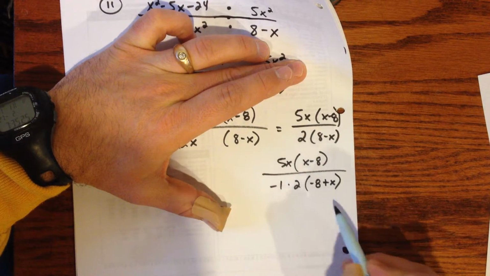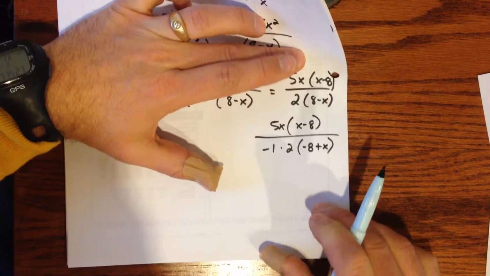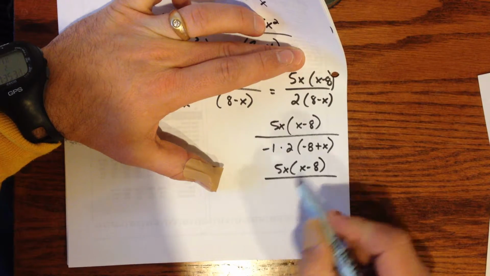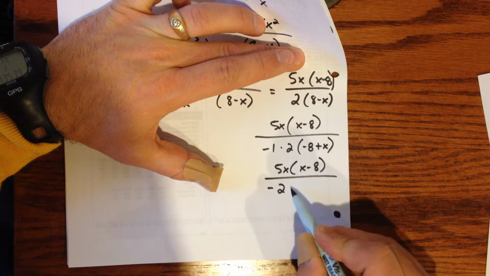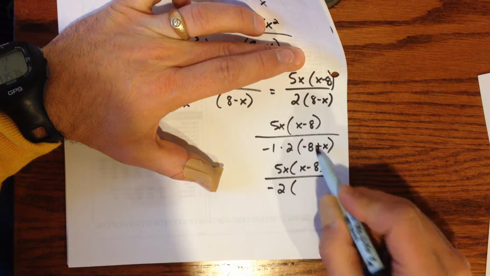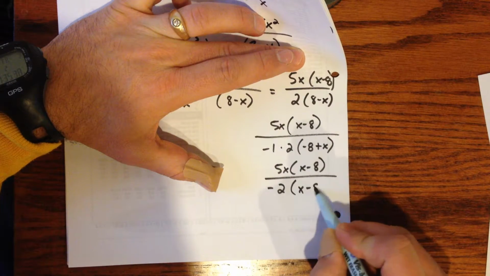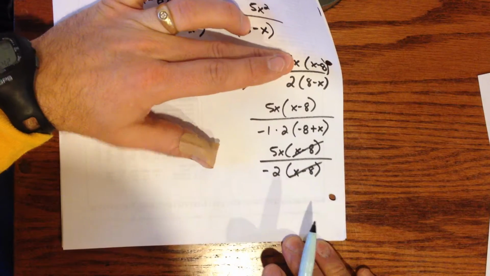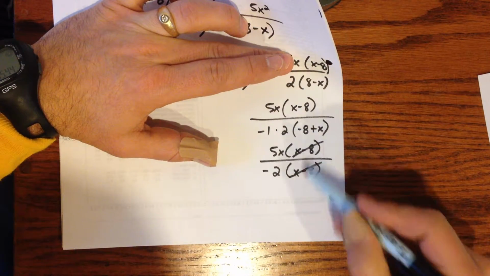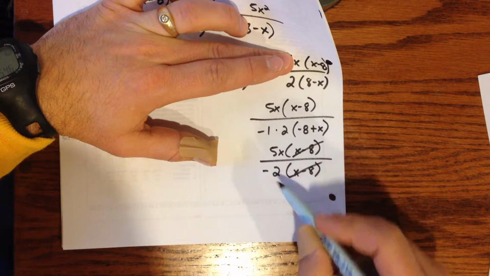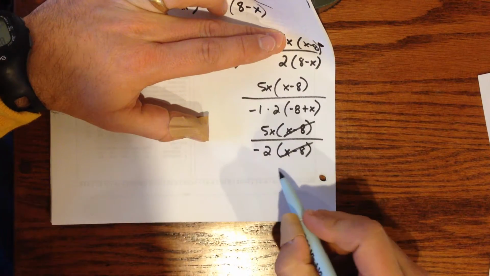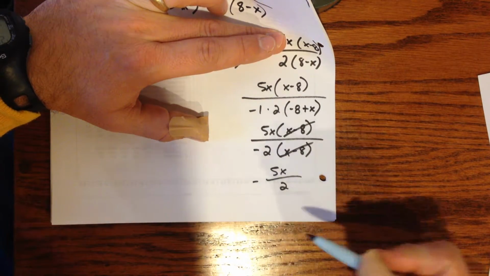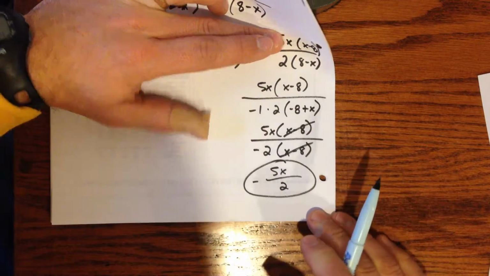Okay, and when I rearrange that, I get -2, and when I go to rearrange that, that's x minus 8, and that's going to cause that to cancel out. So we're playing around with the negatives a little bit to make things match up, and that would be our final answer. So 5x over, you can put the negative sign out front, it doesn't really matter, and we're there.